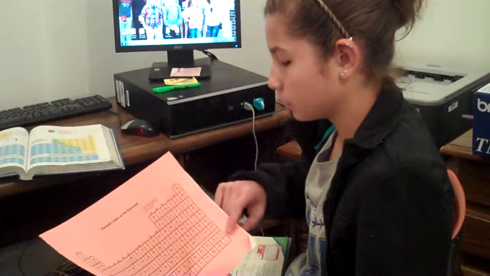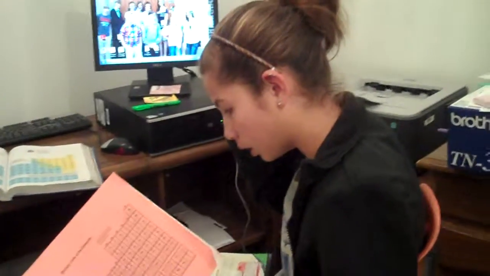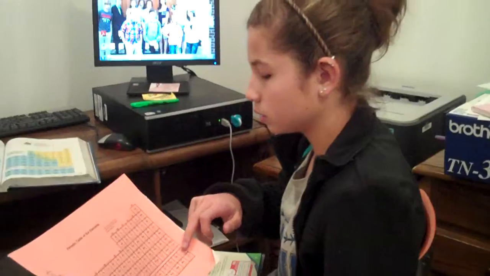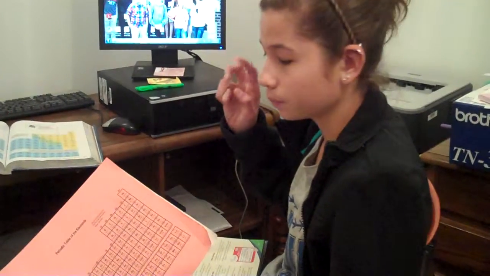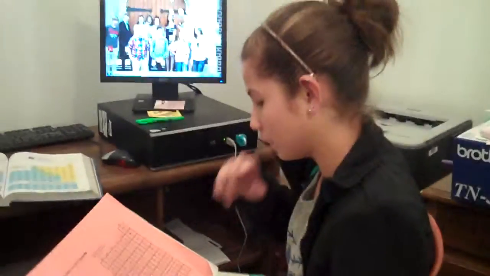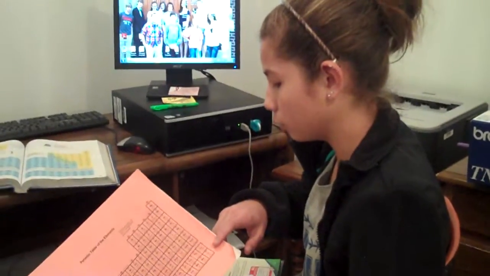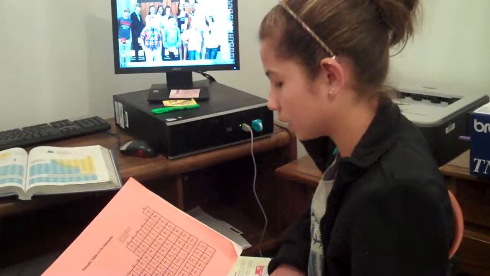Okay, the last group, which is group 18, all of those are nonmetals. All the electrons in the outer level are 8, except for helium, which only has 2, because it's special. All of these are very unreactive, and they're all colorless, odorless gases at room temperature.